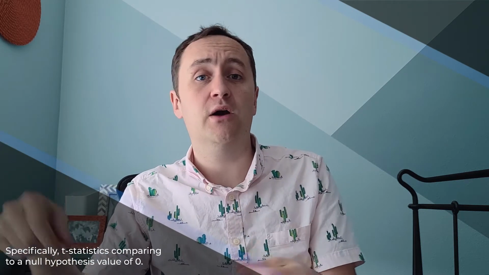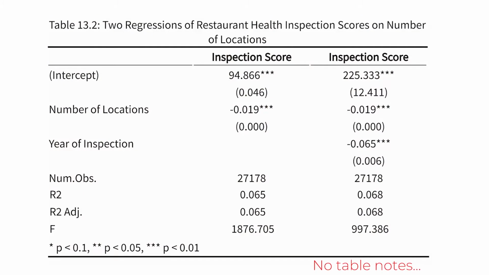Now, which one are we getting to see here? Hopefully, in a lot of tables, there might be a little table note that says whether you're looking at a standard error or a t-statistic or something else. In this case, there's no table note, so we have to sort of figure it out.